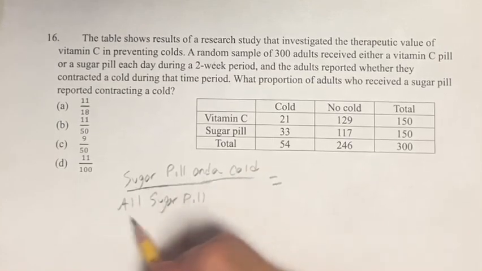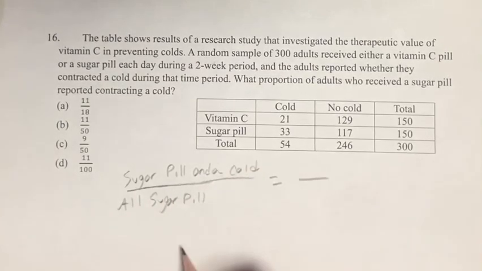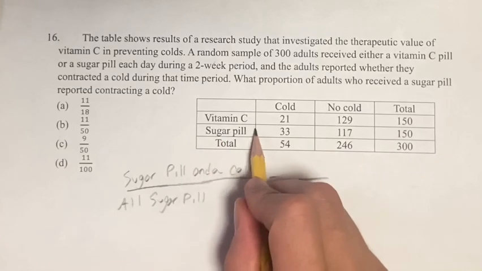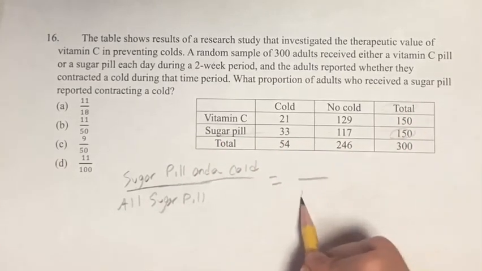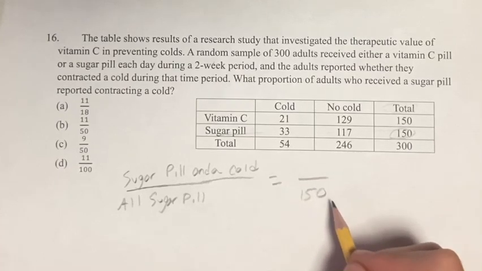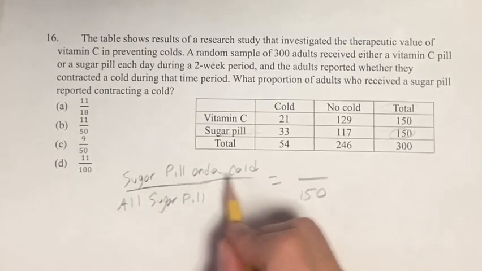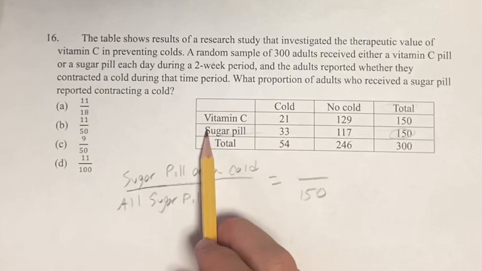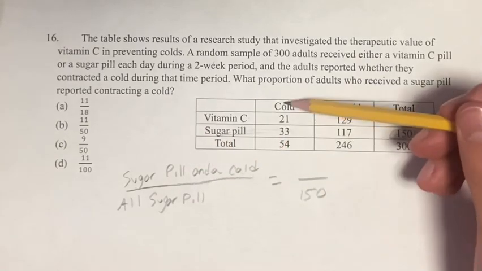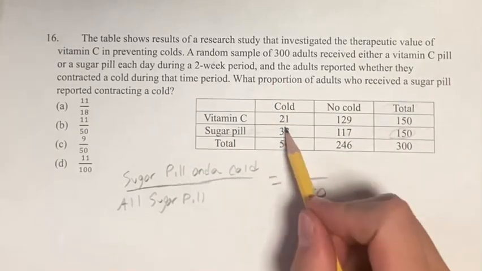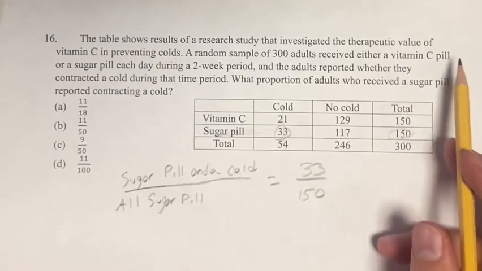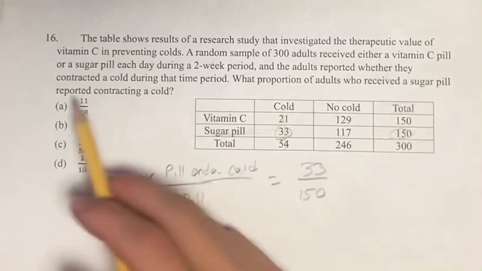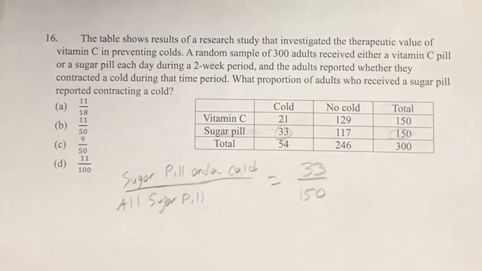Okay, so how many people in general took the sugar pills? Well, the sugar pill is this row right here, and we're told the total is 150. How many people took a sugar pill and contracted a cold? That's going to correlate with the sugar pill row again, and then the cold column right here, and we have 33. So the proportion of adults who received a sugar pill contracting a cold is 33 out of 150.